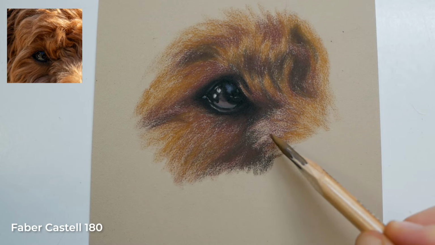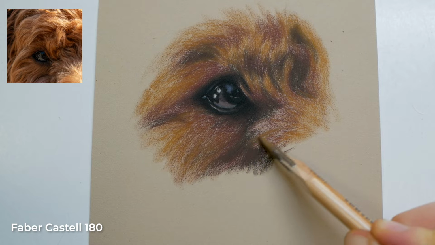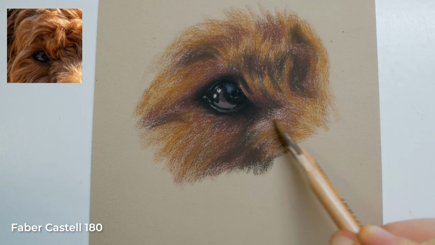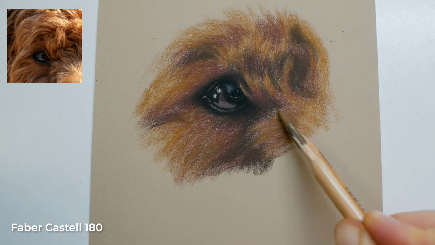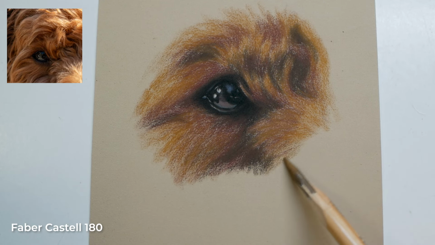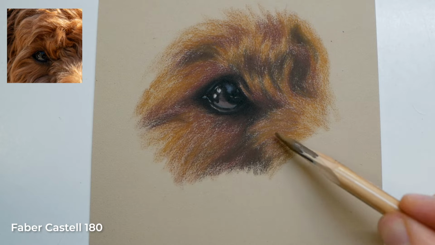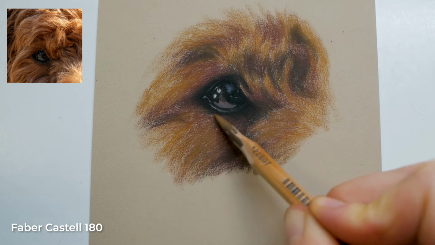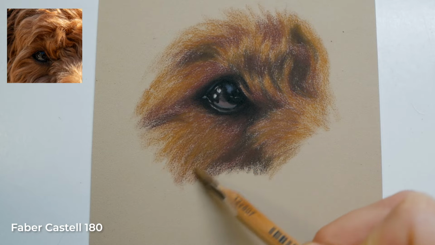For this section just here, because it is in shadow, it feels a little bit more grey, so I've just swapped pencils to the 180. The 180 is very similar to the 182, this golden brown I was using, but this has less yellow in it, so it's a little bit more of a neutral or flat brown. You can see how it feels dull in comparison, and therefore carries the illusion of less light.